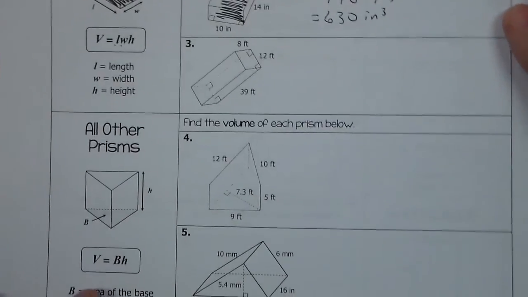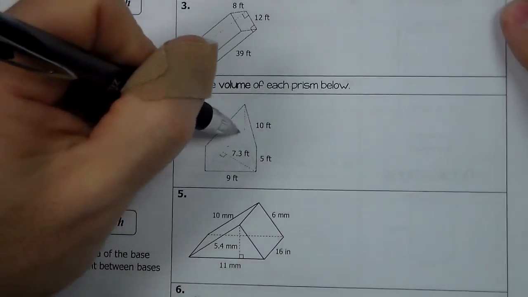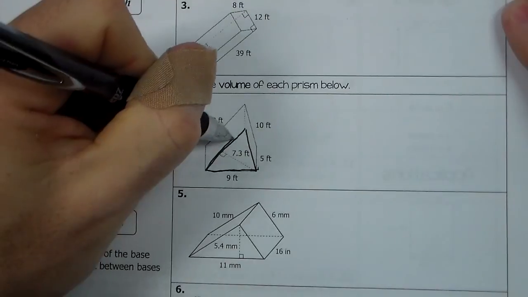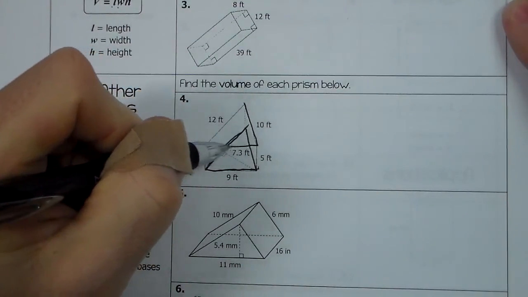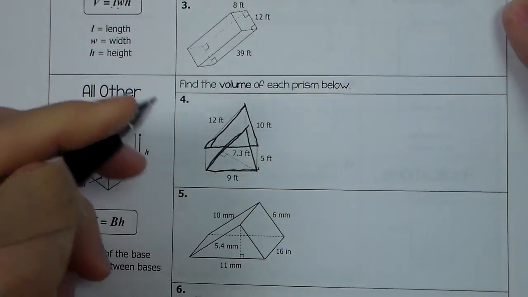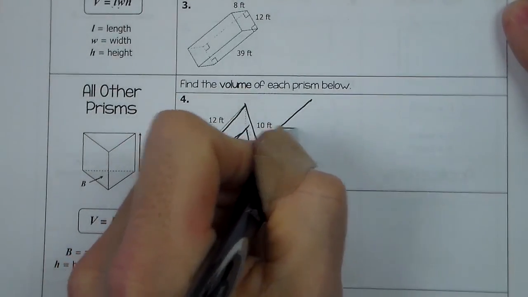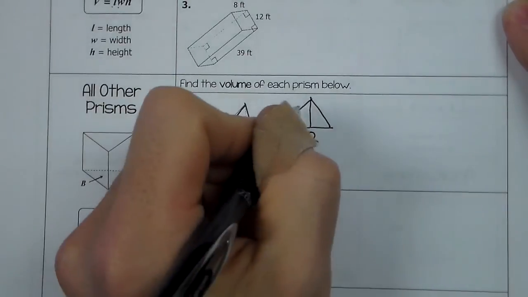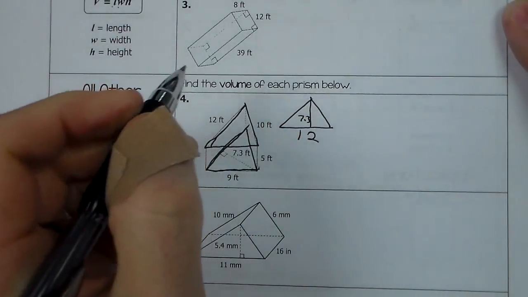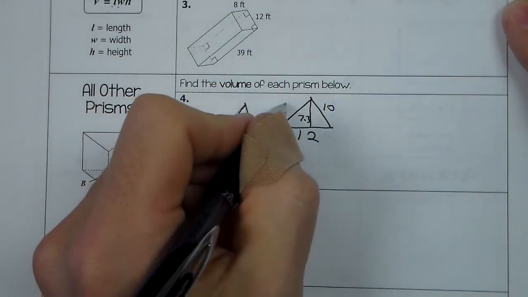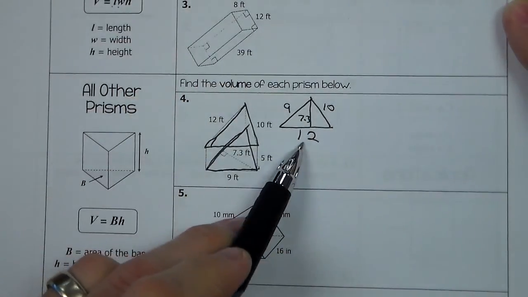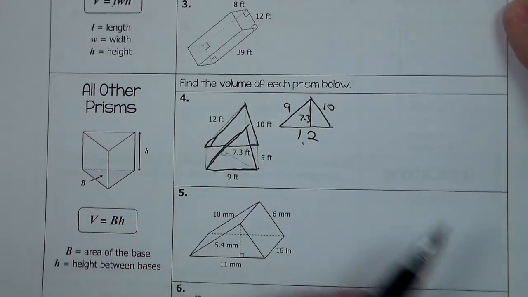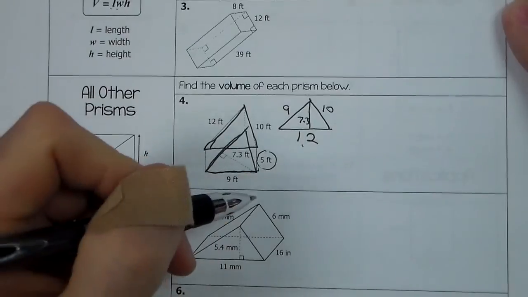Let's look down if we have a triangular prism. So now, in this triangle, this is our base of the triangle. So we have this bottom triangle and this top triangle. We know they're the bases because they're the non-rectangles of it. So if I draw that triangle off to the side, the base, and this is a good habit to get used to, we can label the parts we have of it. Now, 12 is the bottom side of the triangle, 7.3 would be like the height of the triangle, 9 and 10 are two other sides, and this 5 is the height of the whole prism.